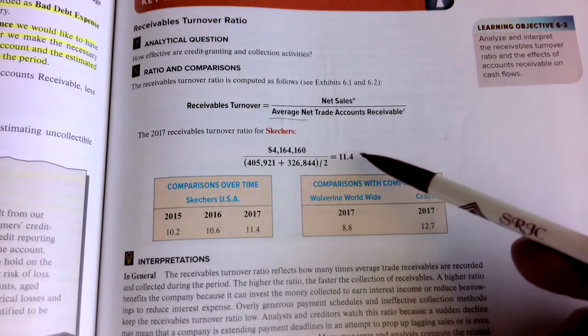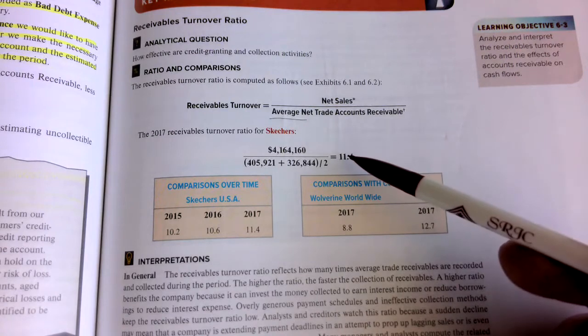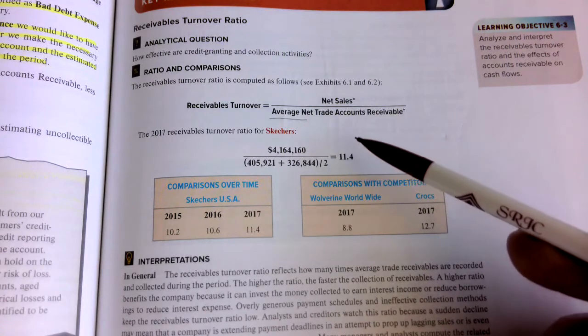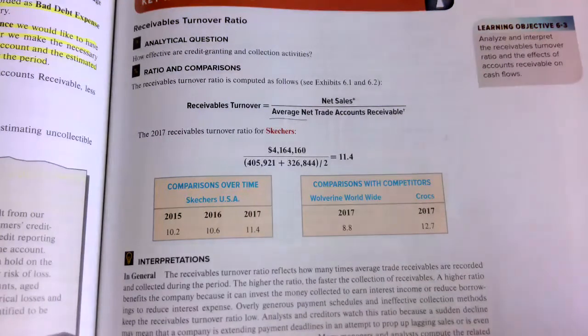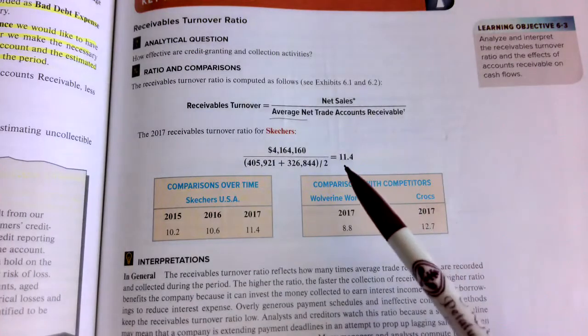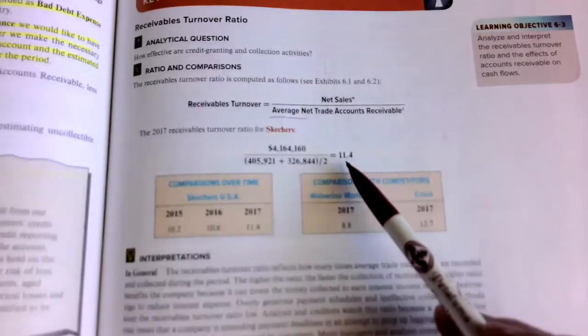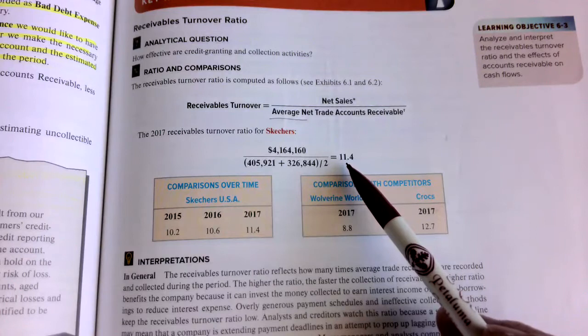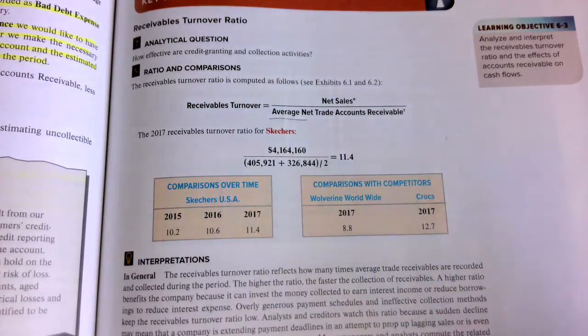So this gives me a figure of 11.4. Well, so what? Big deal. What does that mean? You know, I can do math. Yes. What does the 11.4 mean? Well, there's 12 months in a year, right? So we're collecting them slightly less than 12 times a year. Okay. So that's what that means.